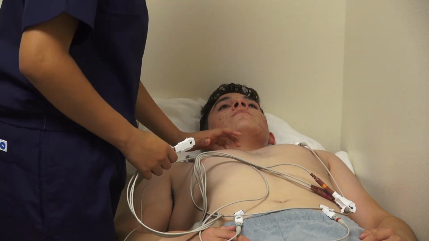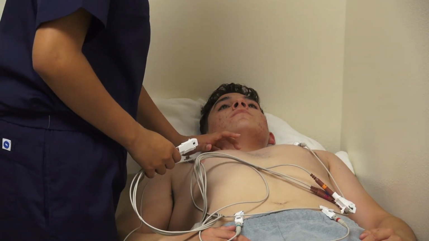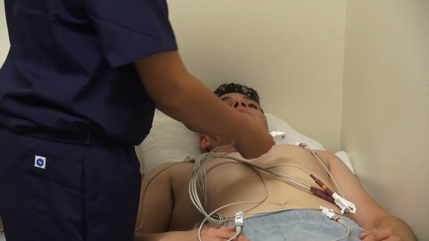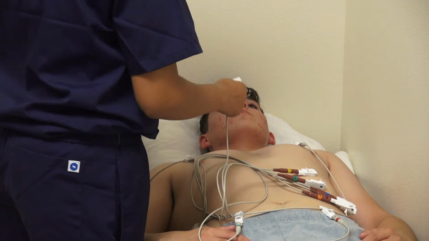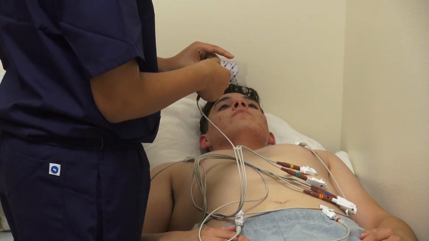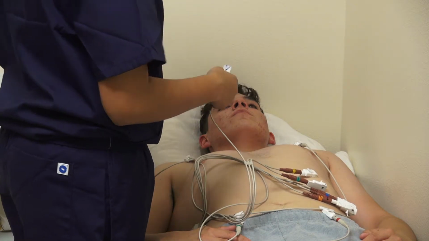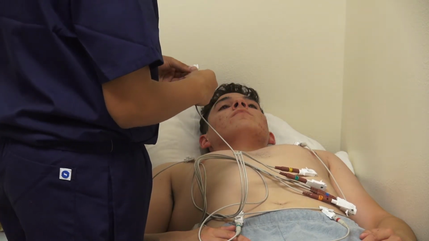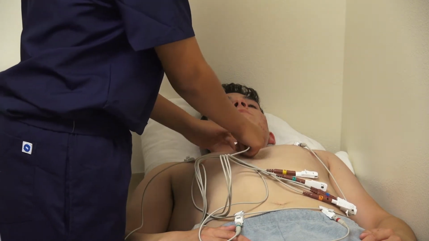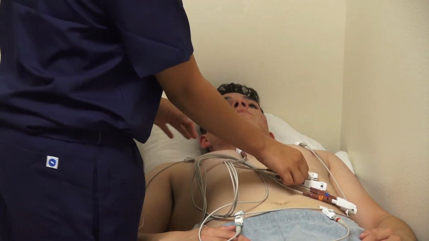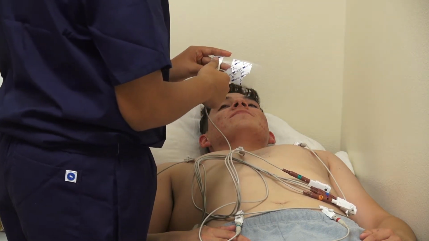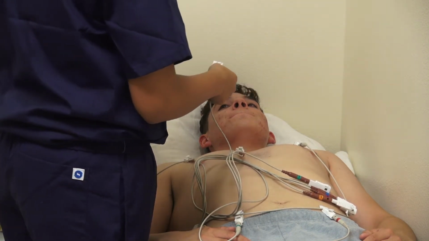First, locate the patient's 4th intercostal space right of the sternum for V1. V2 will be placed on the left side of the sternum in the fourth intercostal space as well.